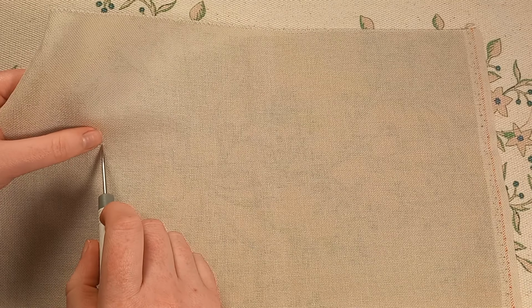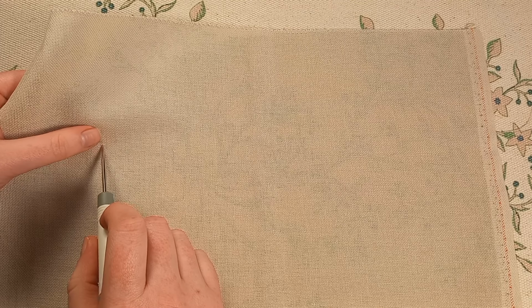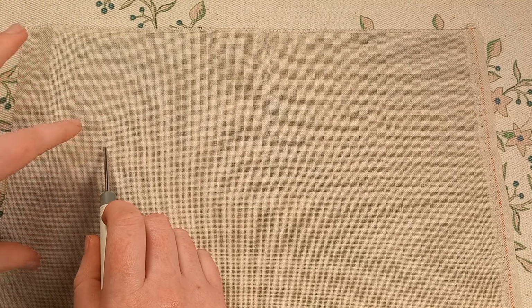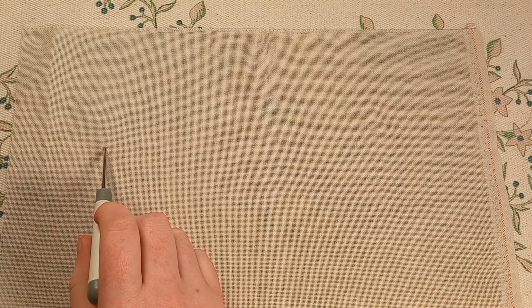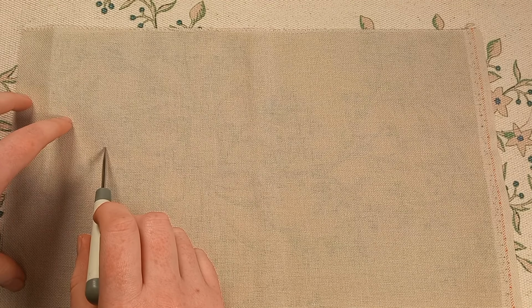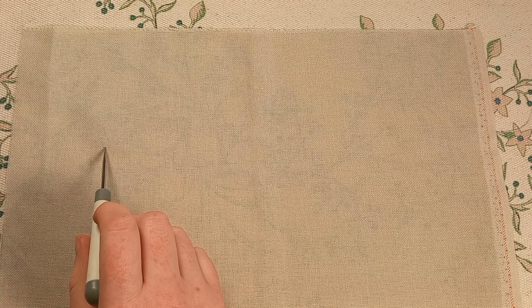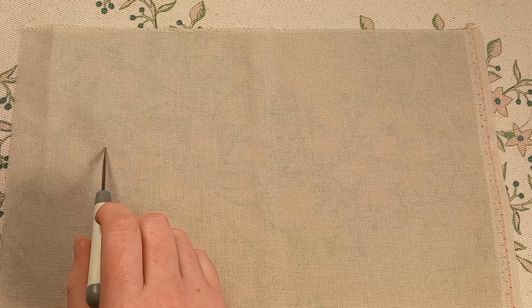I've obviously gone top left corner here. You can start in any corner, but this would always be my preference, top left. And again, I would really only use this method when I am stitching full coverage or anything with flat sides or straight sides.